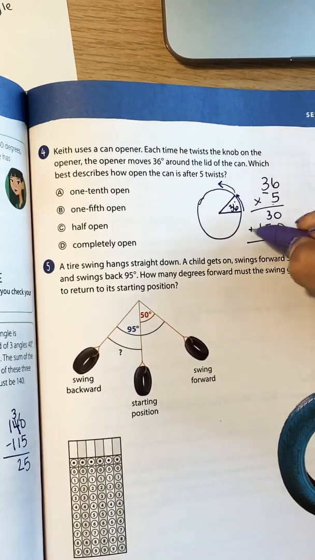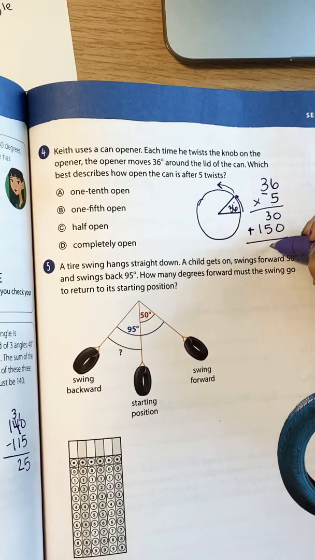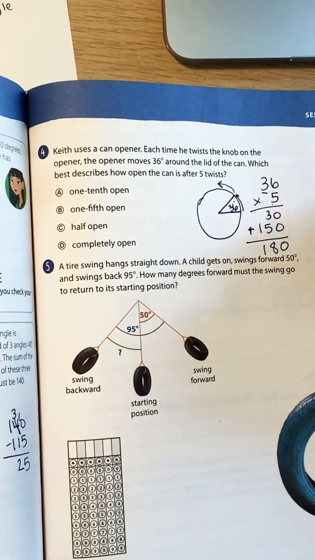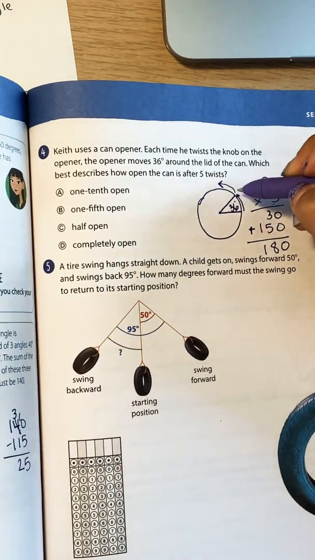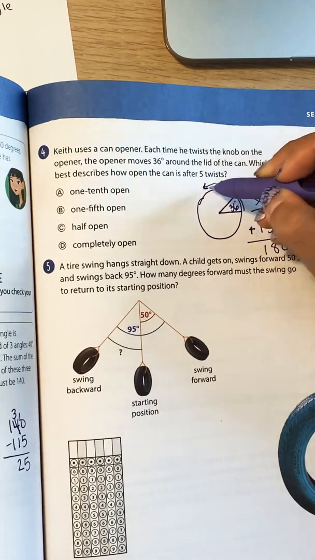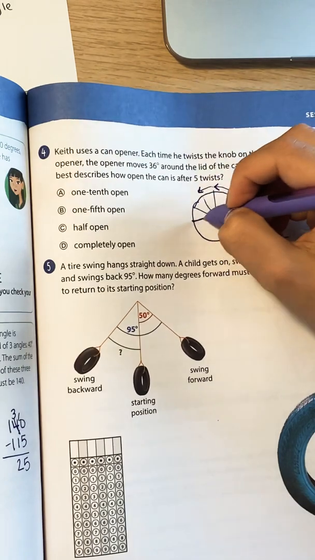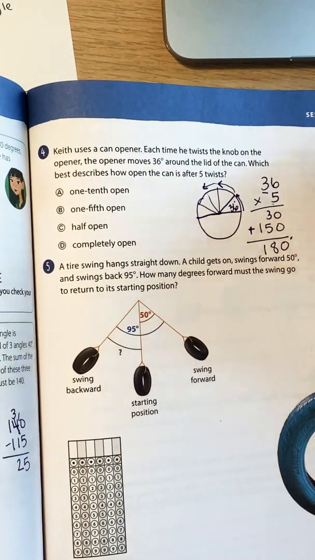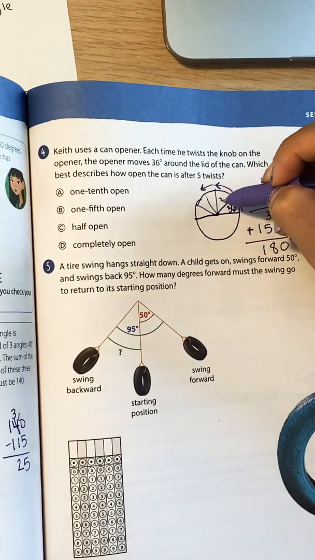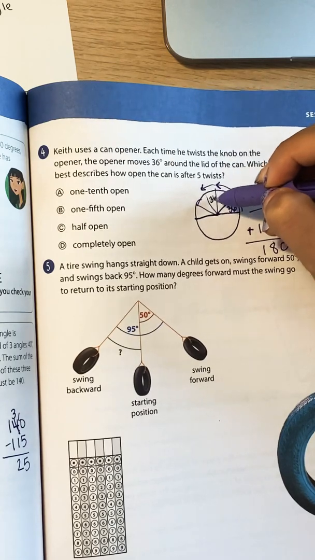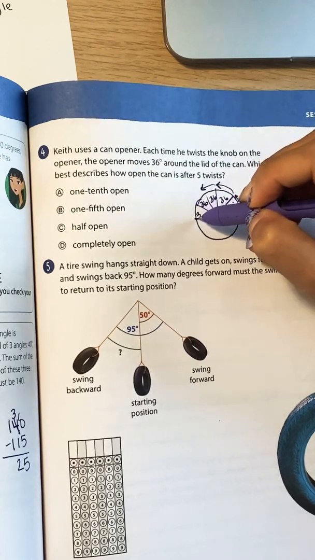Add your partial products. 0 plus 0 is 0, 3 plus 5 is 8. Bring down the 1. So after he does it 5 times, it would be open 180 degrees. 36, 36, 36, 36.